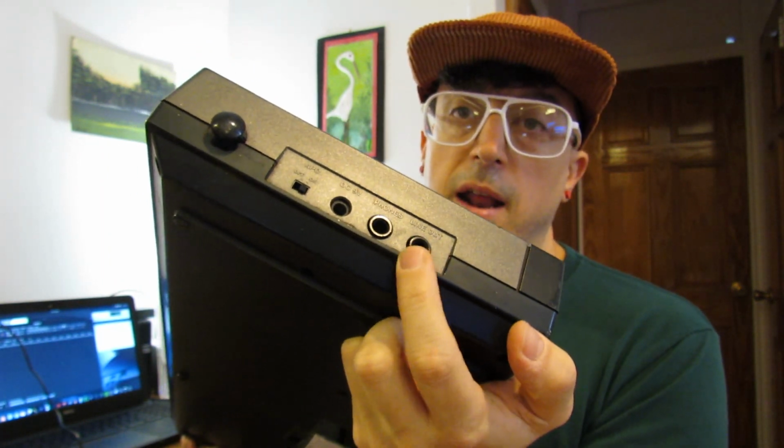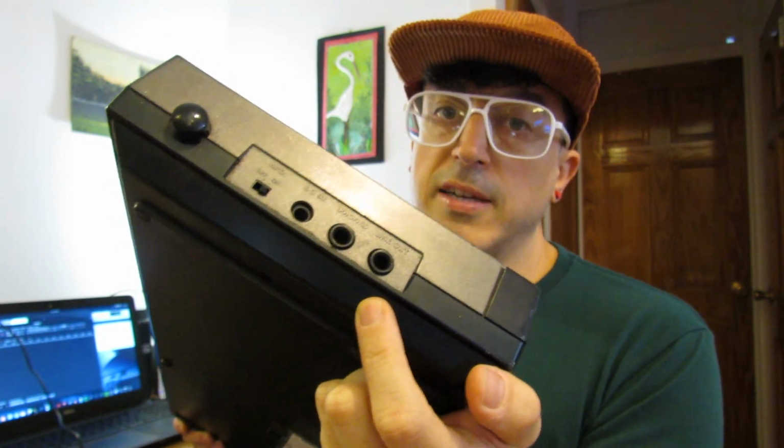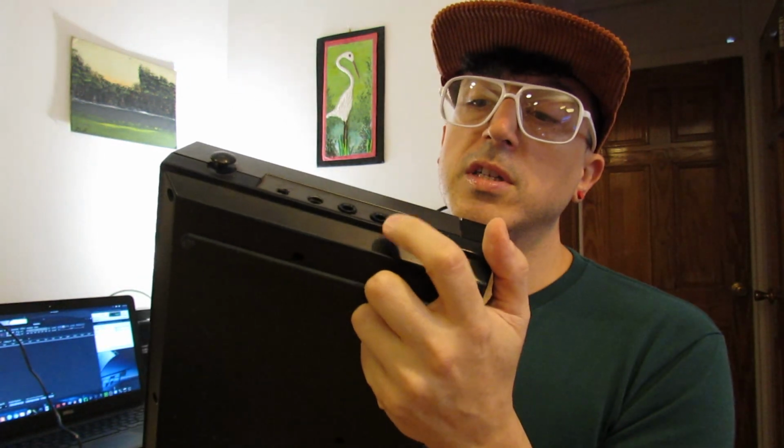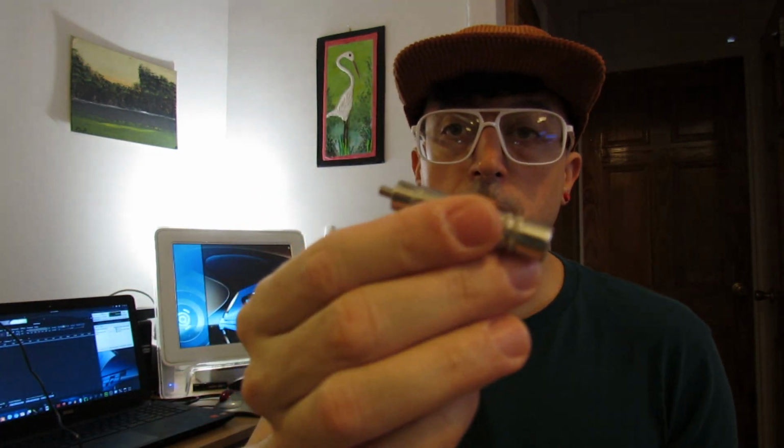But the impedance on headphone outputs will generally give you too hot of an output to do quality recording, and it'll end up being noisy. So you want to use a line out if you have one. What I'm going to be using to connect it is just a regular guitar patch cable, which is a 1/4 inch cable. Then I have this little adapter right here, which adapts 1/4 inch on one end to male RCA on the other end.